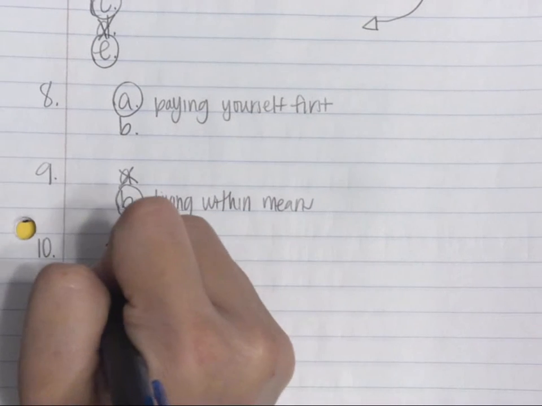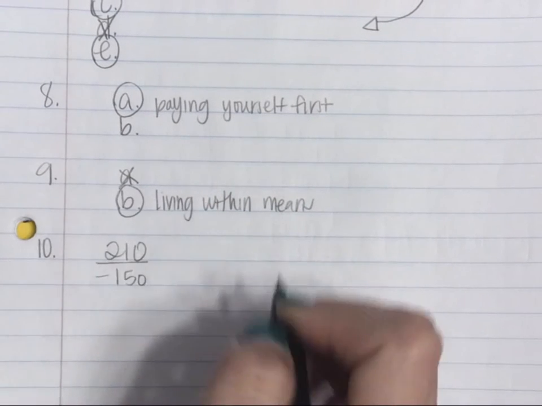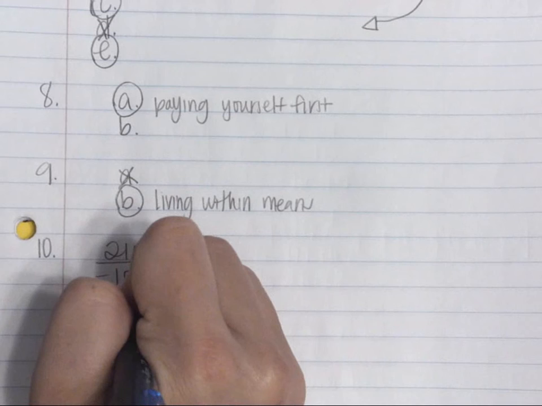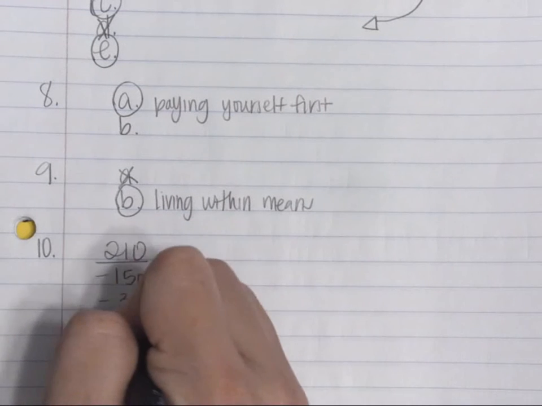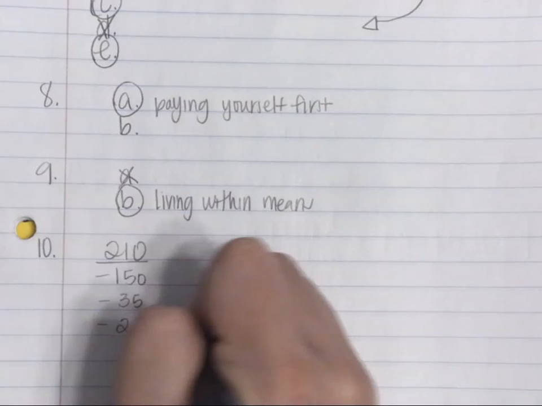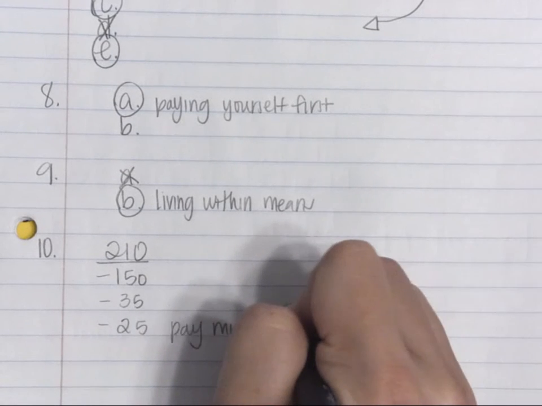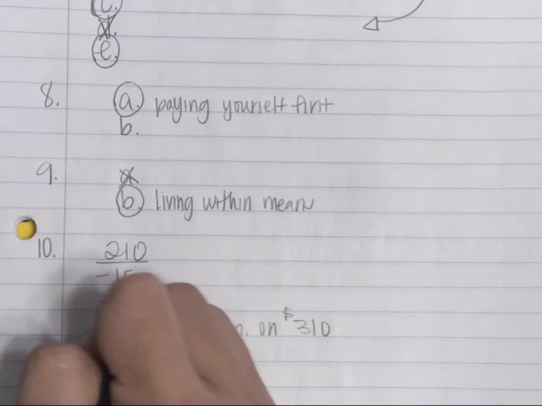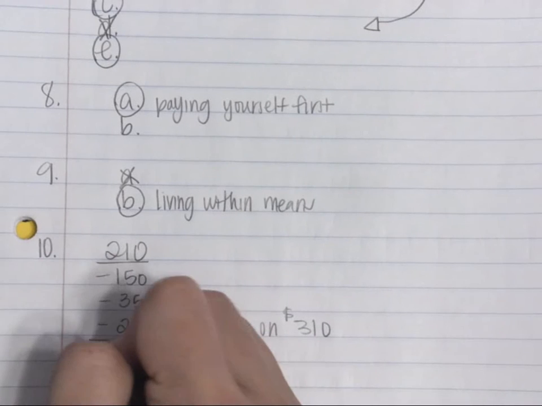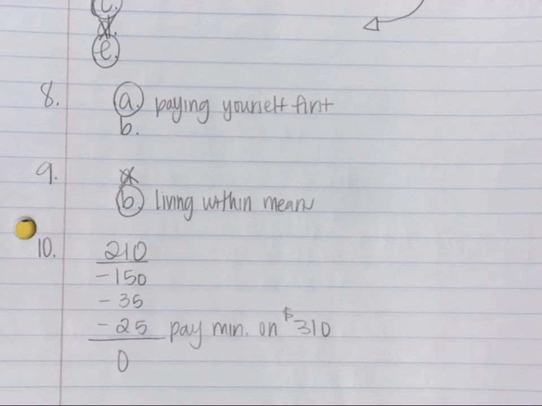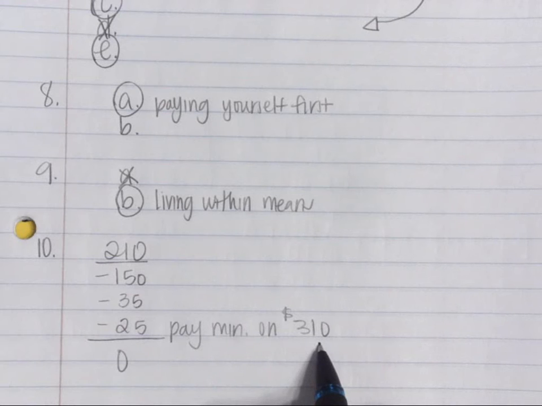She spent $150 of that, and then $35, and then another $25 to pay the minimum on her $310 credit card bill. When she did that, that left her with zero money left over, and she is still going to owe $285 on her credit card bill.